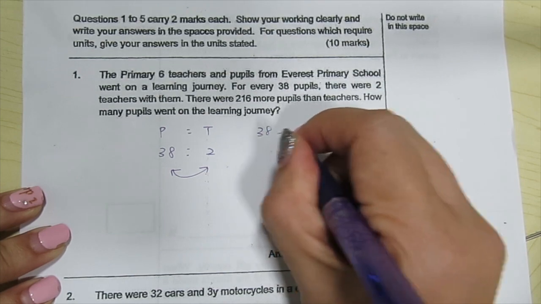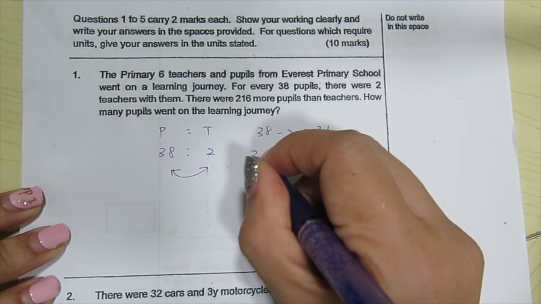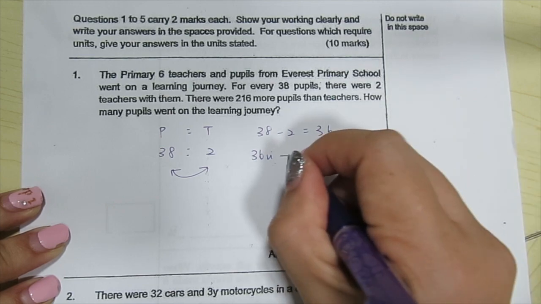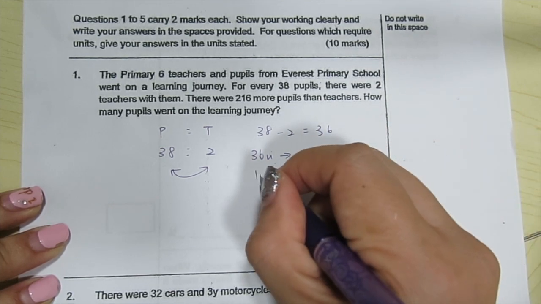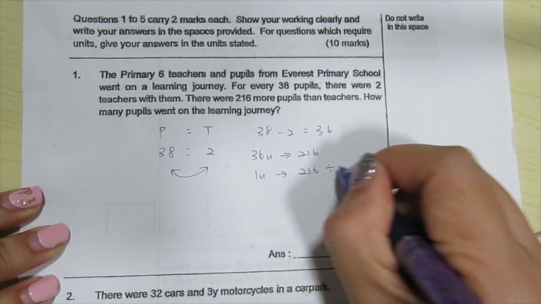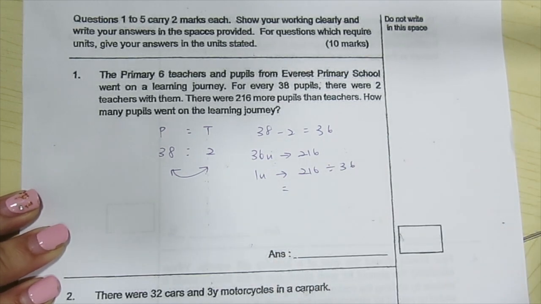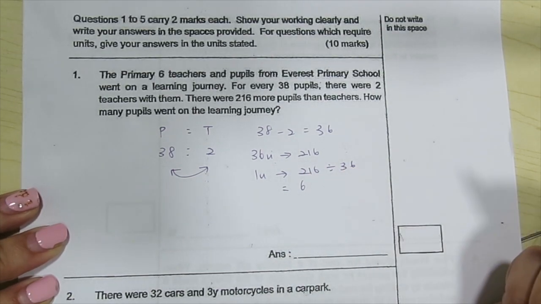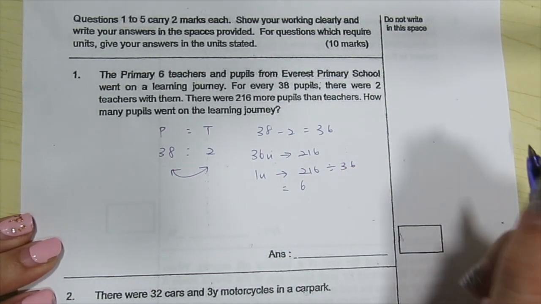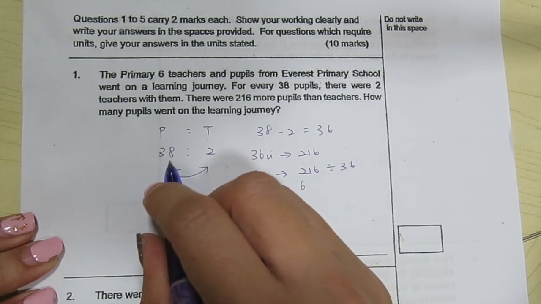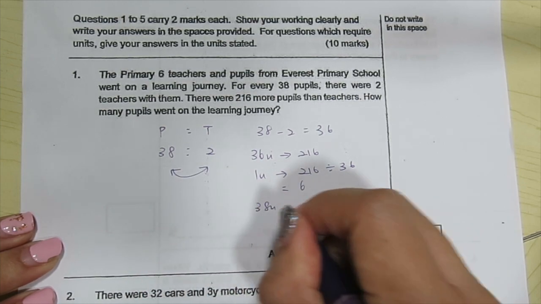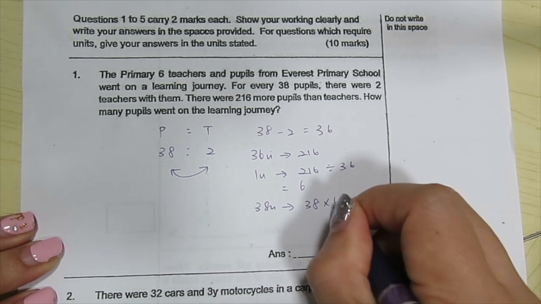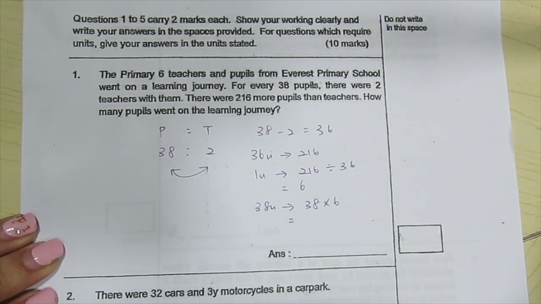So 38 minus 2 is 36. So therefore the difference between the pupils and teachers is 216. In order to find 1U, it is 6. So how many pupils went on the learning journey? Pupils is 38 units. So 38 times 6 is 228.